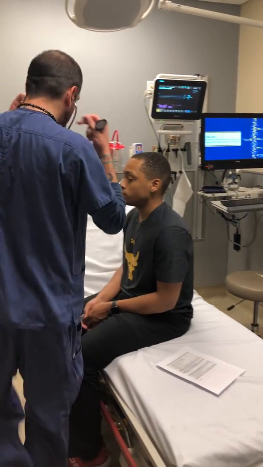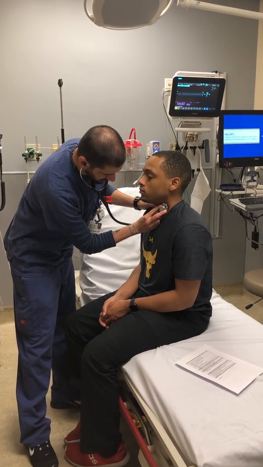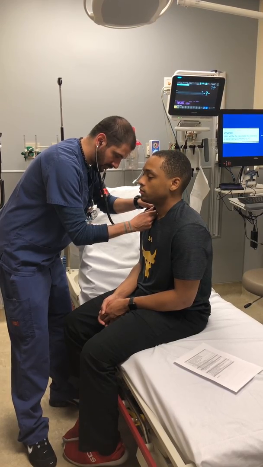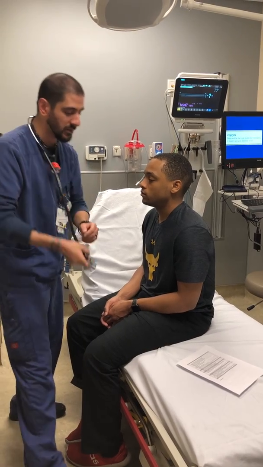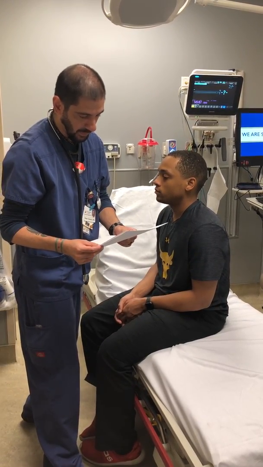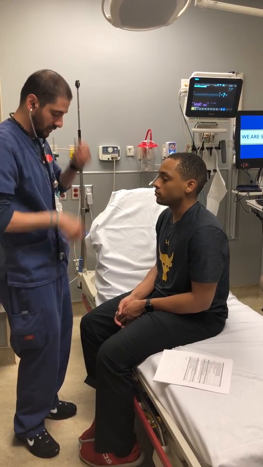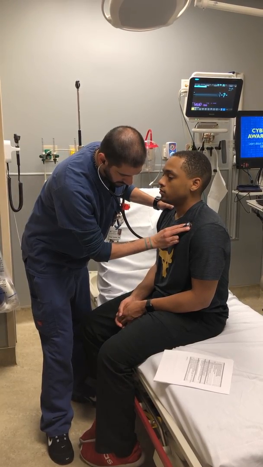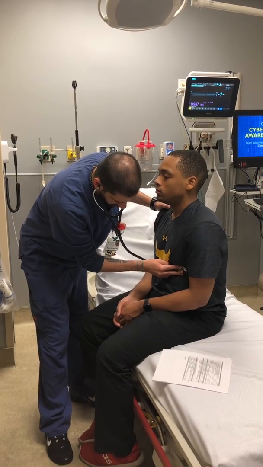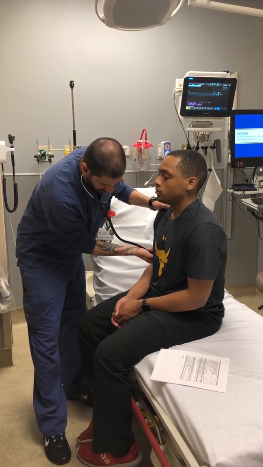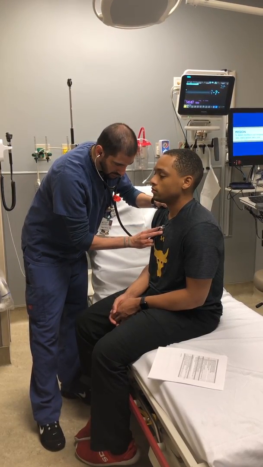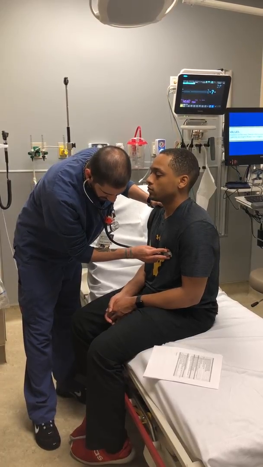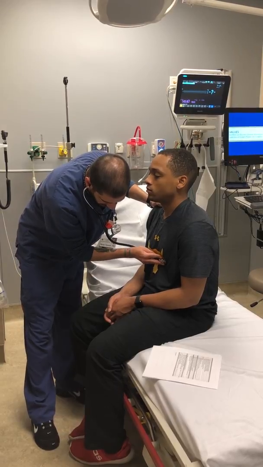We're going to auscultate the carotids for bruits. There does not sound to be any type of occlusion there. And so now breath sounds in the anterior chest. And now to listen to heart sounds, the aortic, pulmonic, tricuspid, and mitral valve.